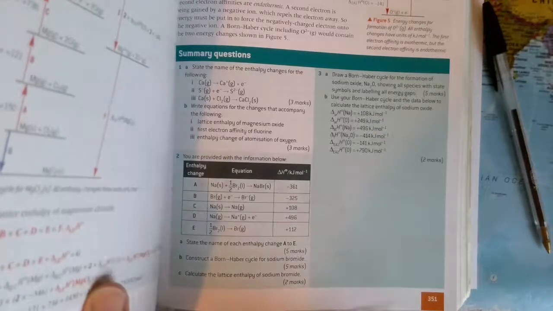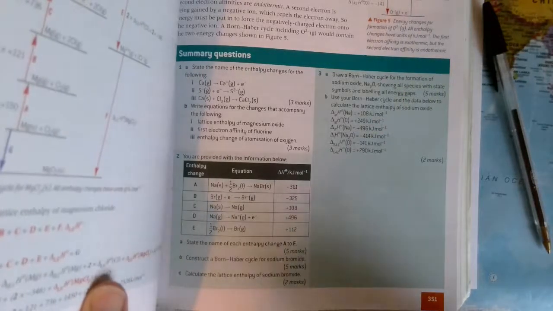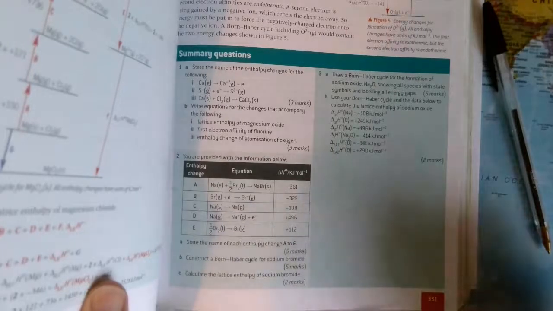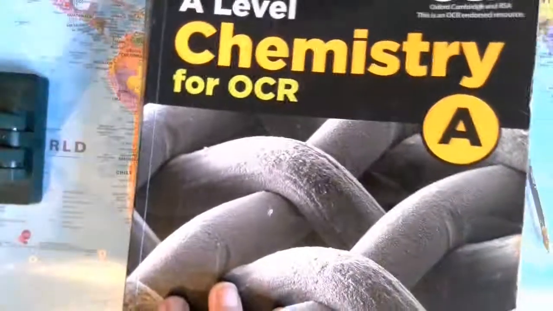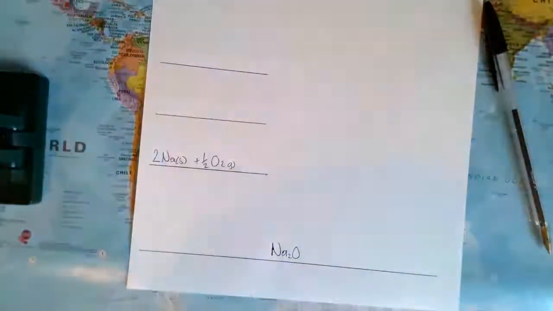Hello, this video is to show you how you can use the Haber cycle to find lattice enthalpy. I'm going to be working this out for sodium oxide and using the values given in question 3 on page 351 of the OCR chemistry textbook.